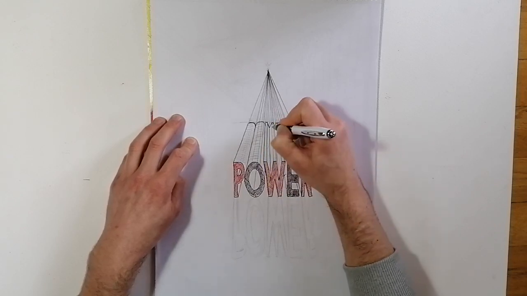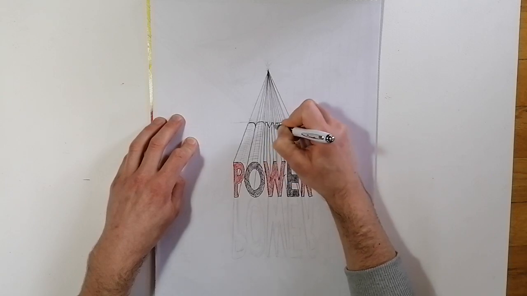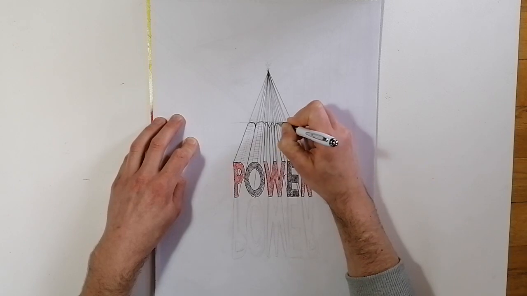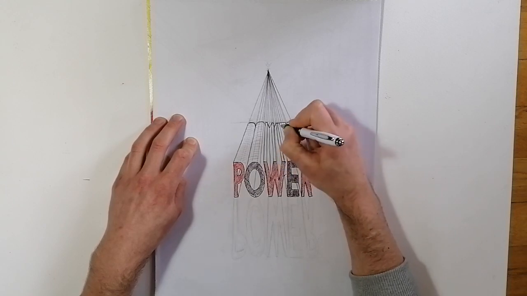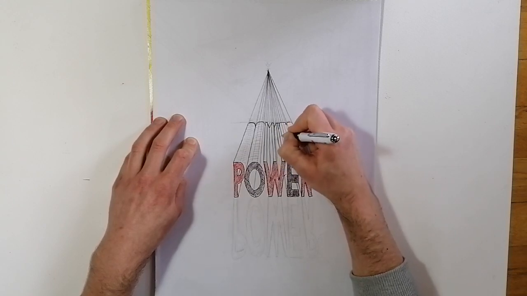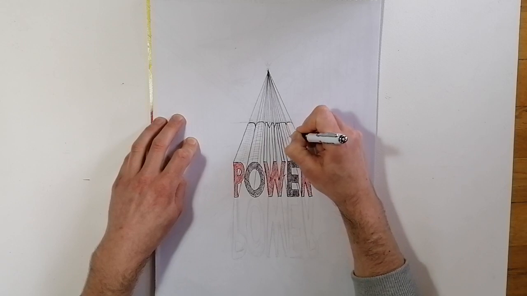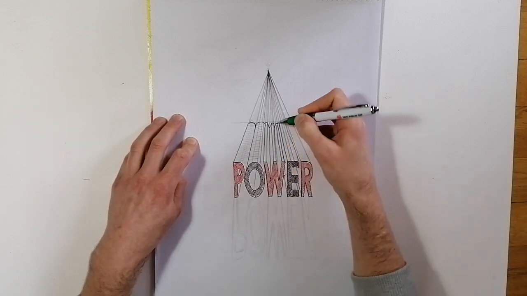Darken in these lines here, so they have a dimension look on them. So find where that goes. And same deal.